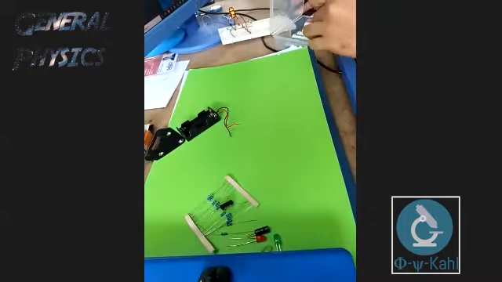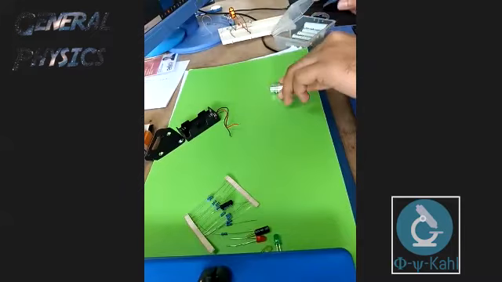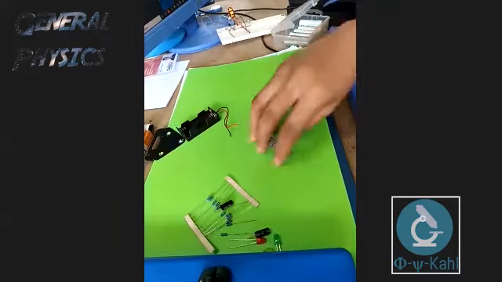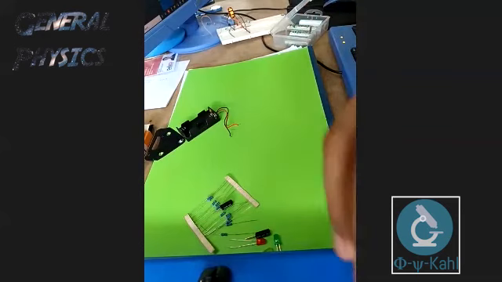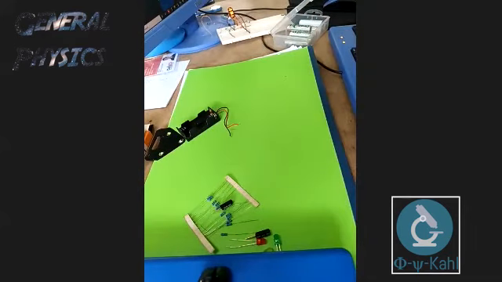Since we know already the several components, I have here some complicated components. I will just introduce some of them. I have here some buzzers. These are small buzzers, and we will appreciate them later.